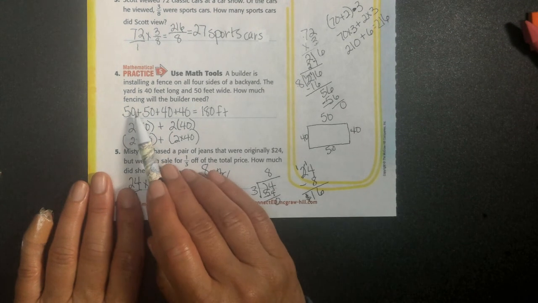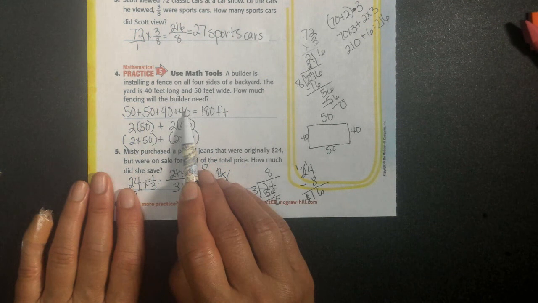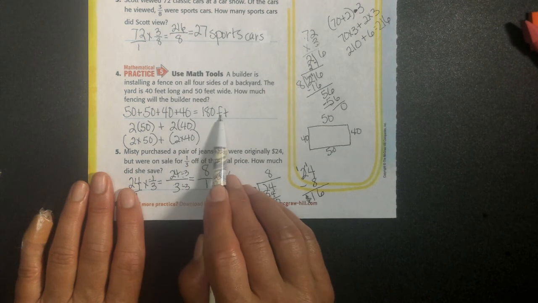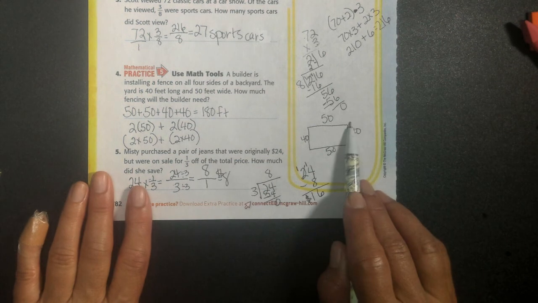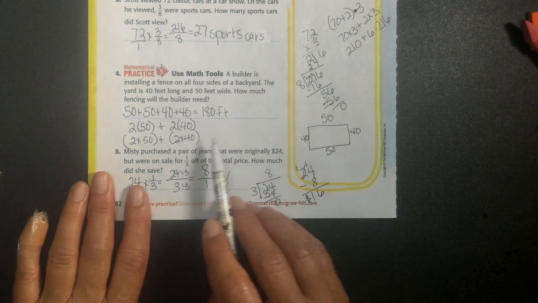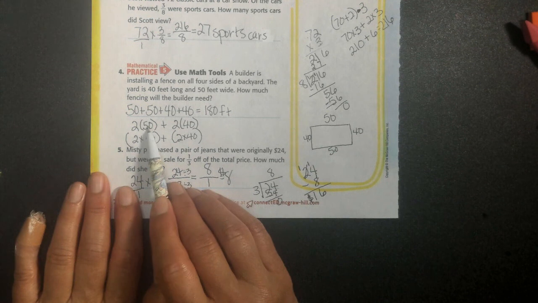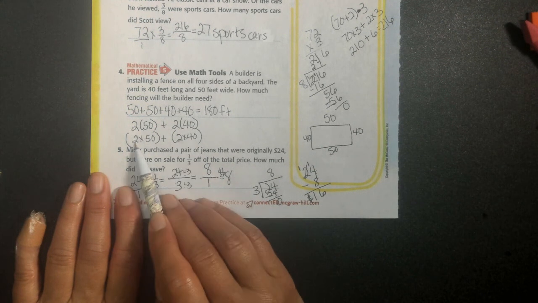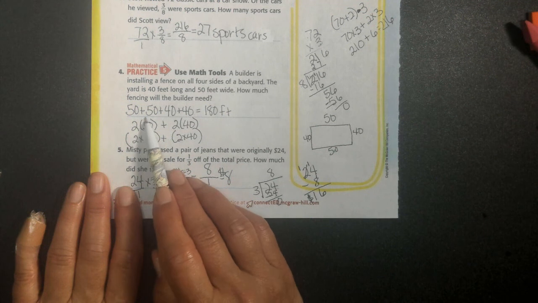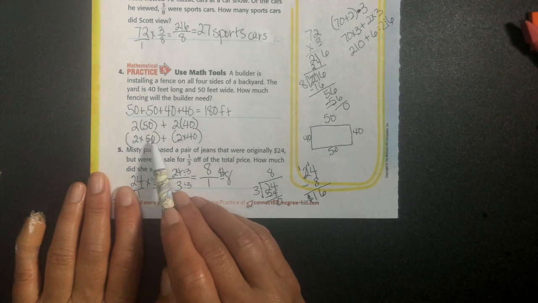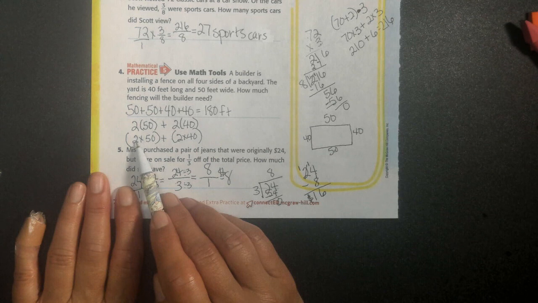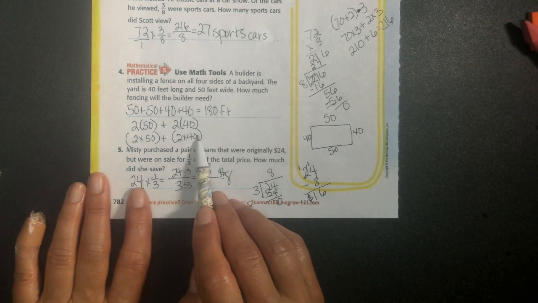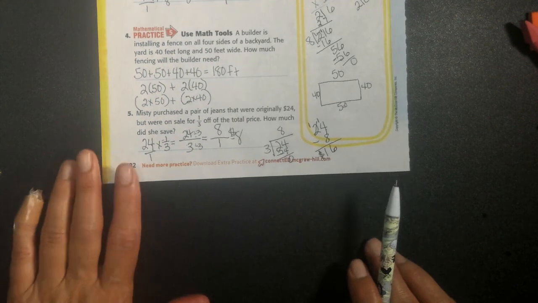All right, so I can do it a couple ways. I can just add my 50 plus my 50 plus my 40 plus my 40. 50 plus 50 is 100, and 40 plus 40 is 80. So I have 180 feet, not squared, right? I'm just measuring feet. I could also do this, right? 2 times 50 in my parentheses plus 2 times 40 in my parentheses. When you see this, it means 2 times whatever's in the parentheses. But I could also write it out if you prefer that. 2 times 50, the way that you've been learning it, plus 2 times 40. Either way, we will get 180.